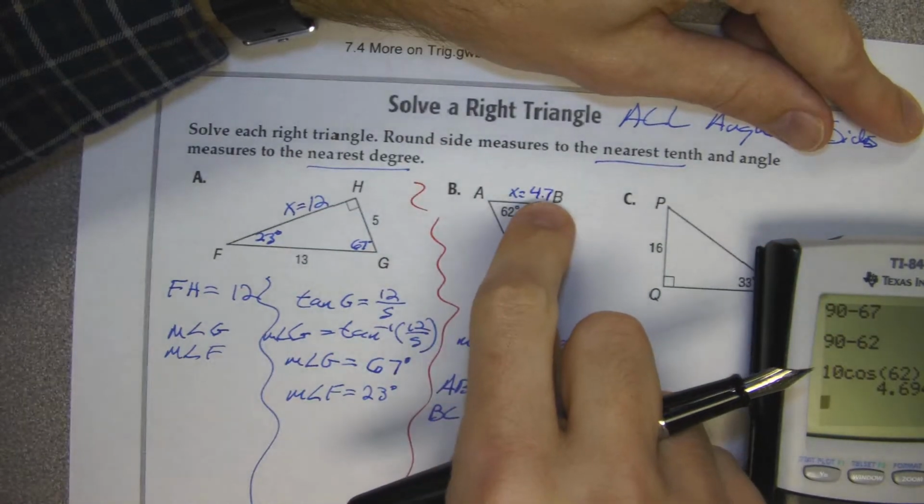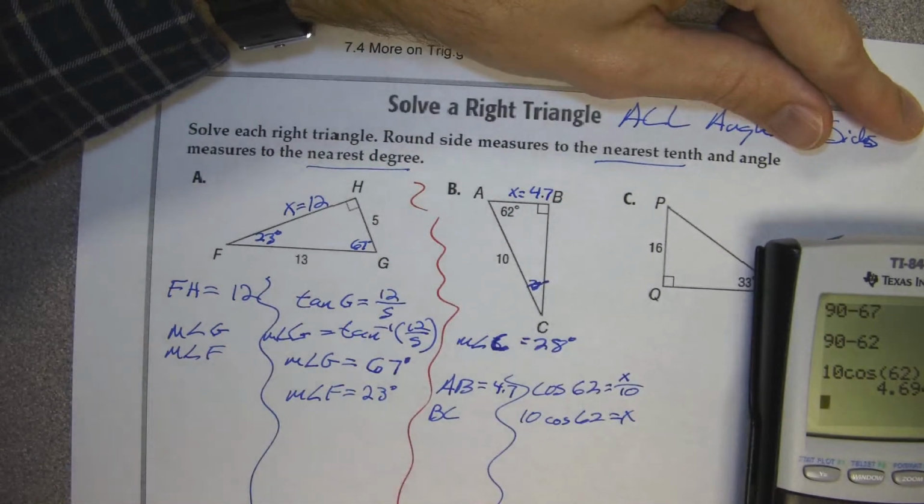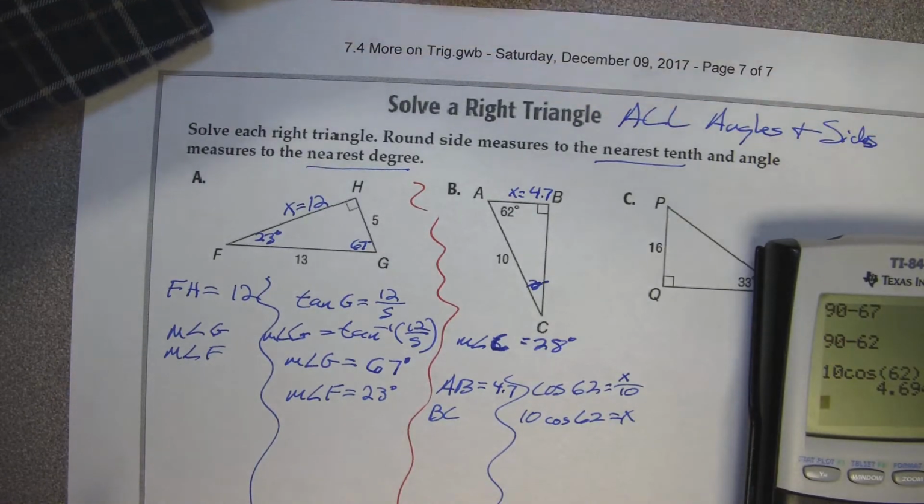Now, since I know this is 4.7, I'm not going to use the Pythagorean theorem to go 4.7 squared plus whatever squared equals 10 squared. I'm not going to do that. Remember, that's a rounded number. I don't want to use rounded numbers if I can avoid it. And in this case, I can avoid it.